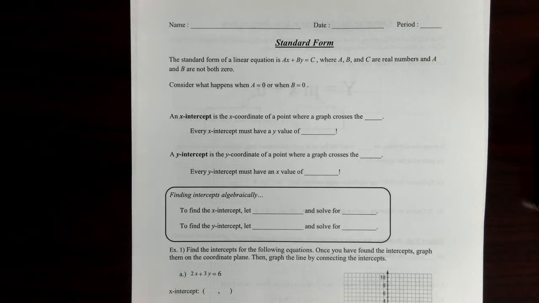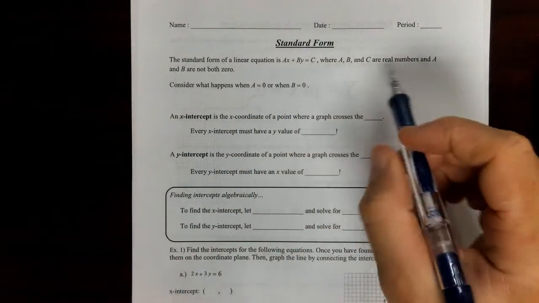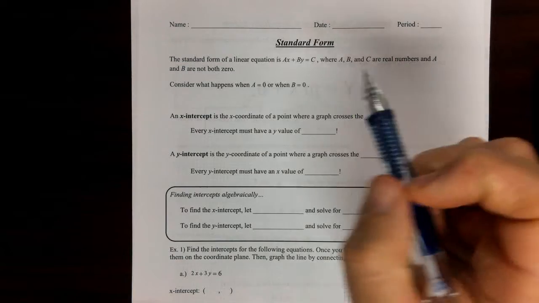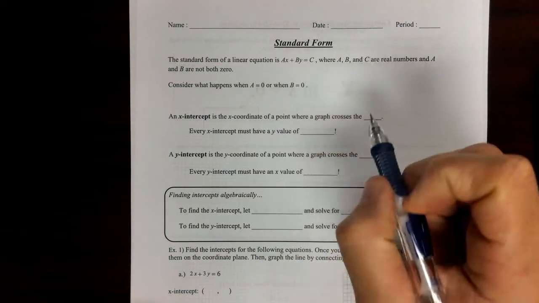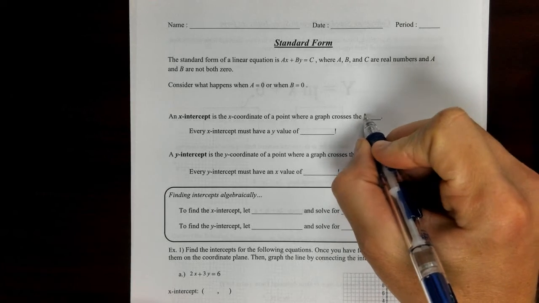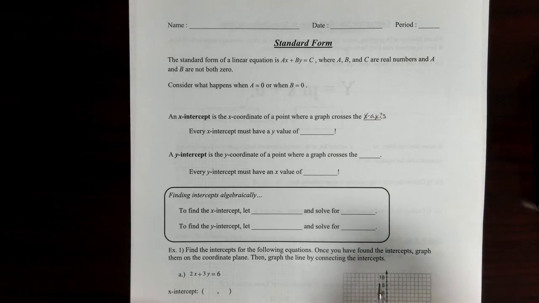All right, let's look at how to graph inequalities in standard form. It says the standard form of a linear equation is ax plus by equals c. A, b, and c are real numbers. A and b are both not equal to 0. An x-intercept has an x-coordinate of a point where the graph crosses the x-axis.